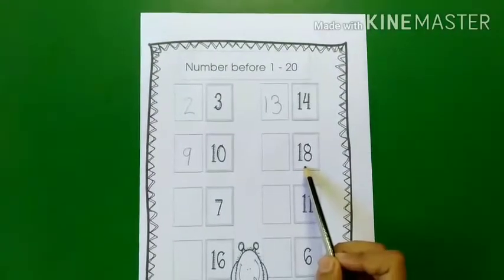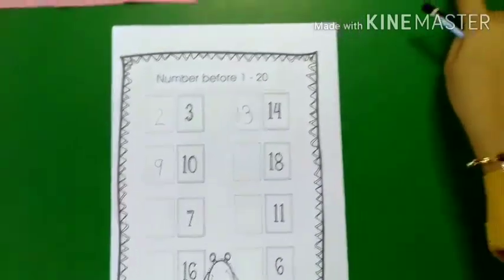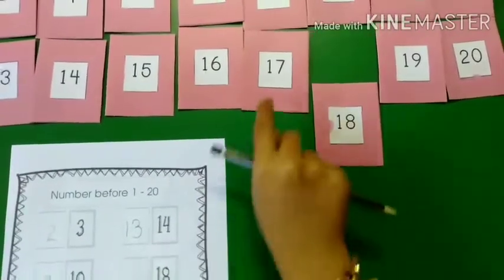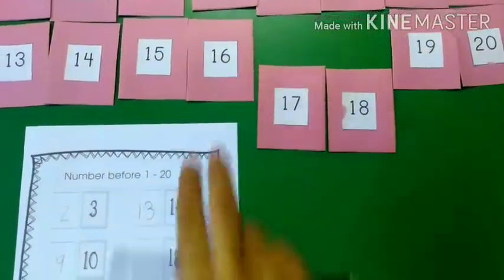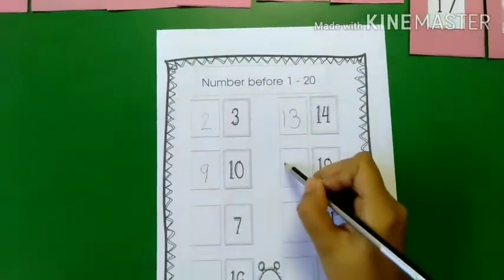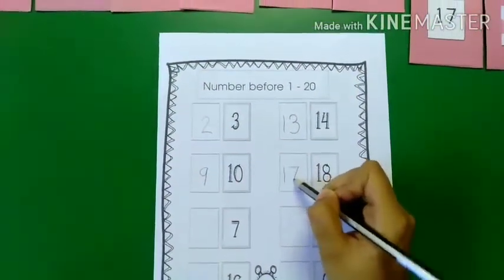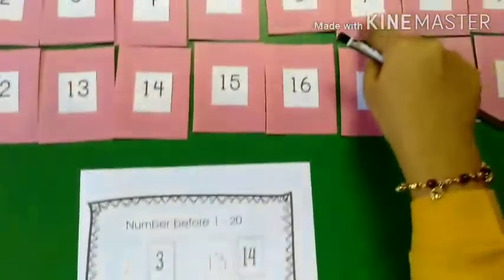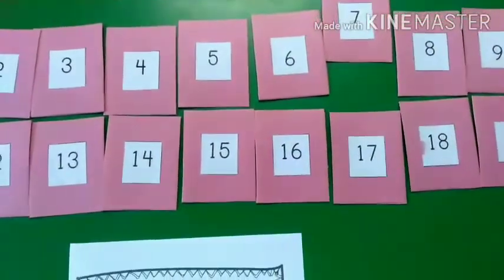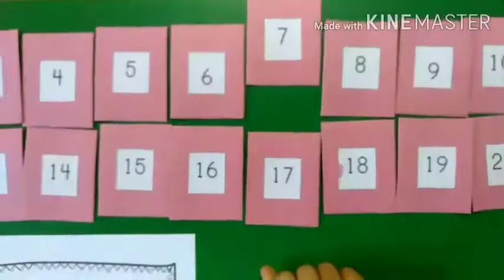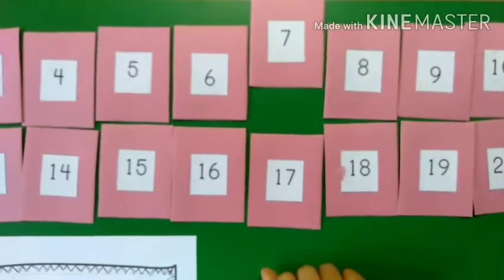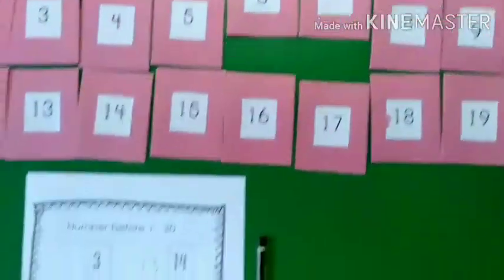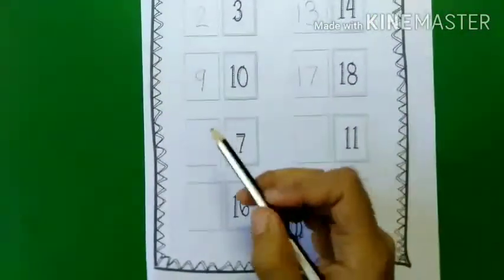This is number 18. Before number 18, 17. So, write down here. This is number 7. What number comes before 7? Good, number 6. So write down here.